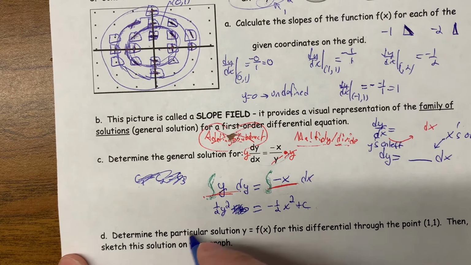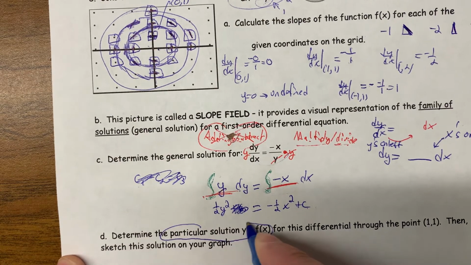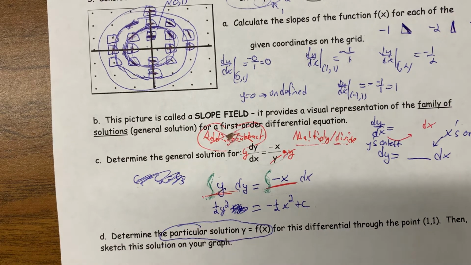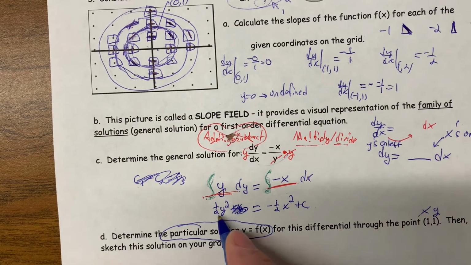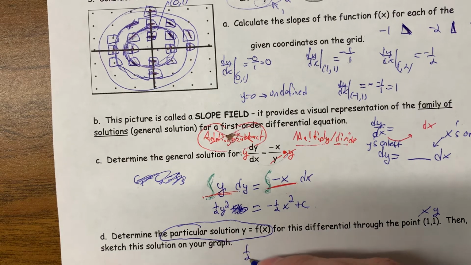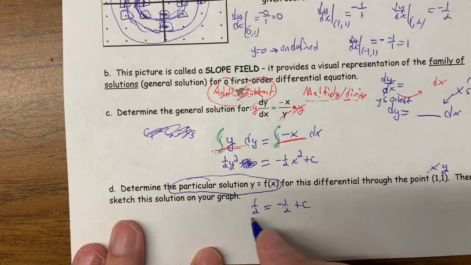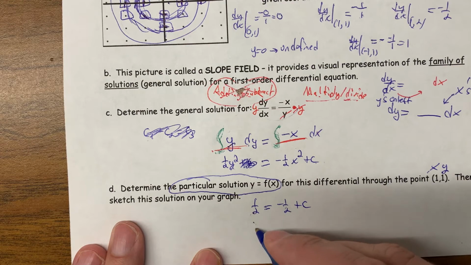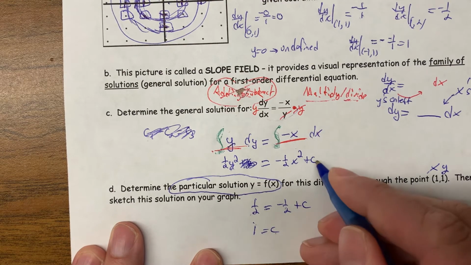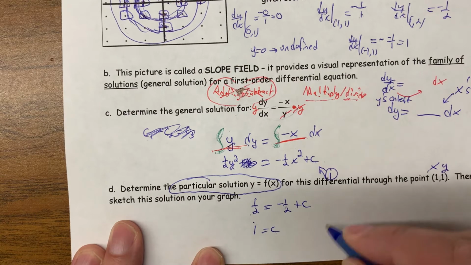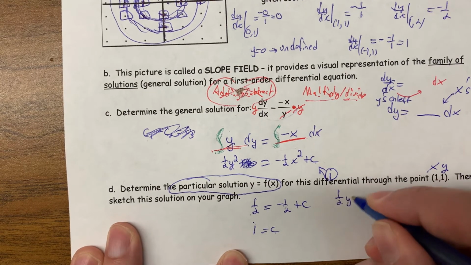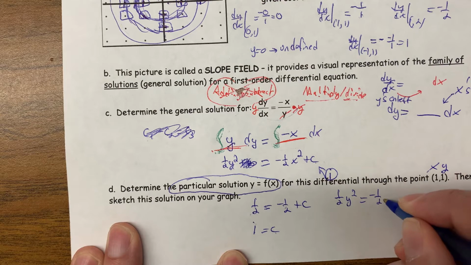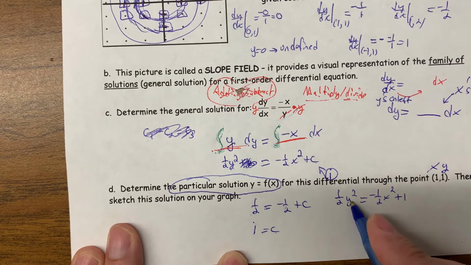But before we do, they're often going to ask what the particular solution is. And we can solve for this at any point, and now seems like a really good time. They will give us an x and a y. We'll plug in x and y. So 1/2 of 1 squared equals negative 1/2 plus c. I'm going to add the 1/2 to the other side and get 1/2 plus 1/2 is 1. And so c is 1. And so I'm going to go and plug that in right here. So c equals 1. And I'm going to now solve for y.